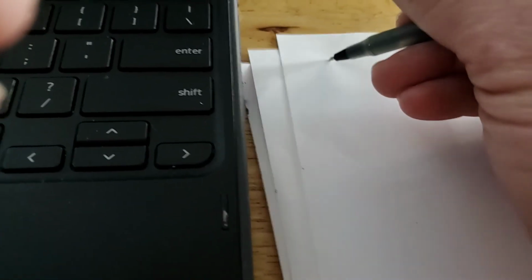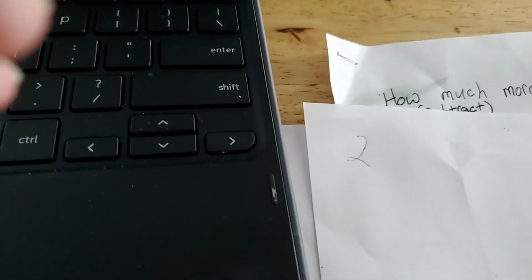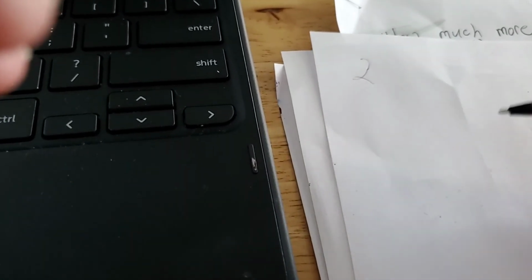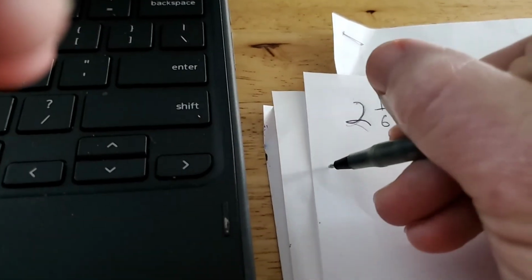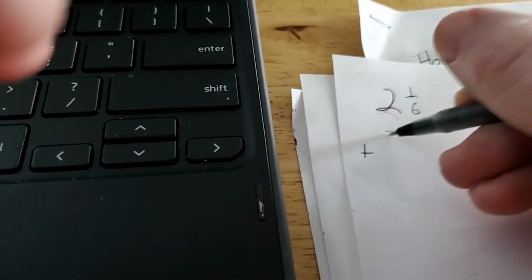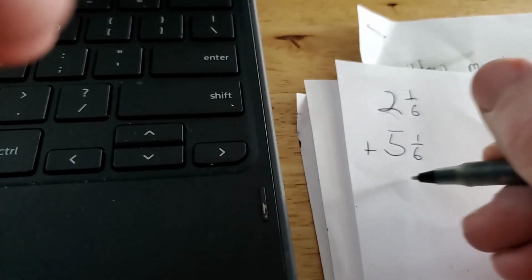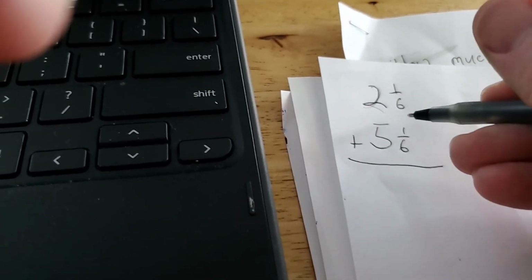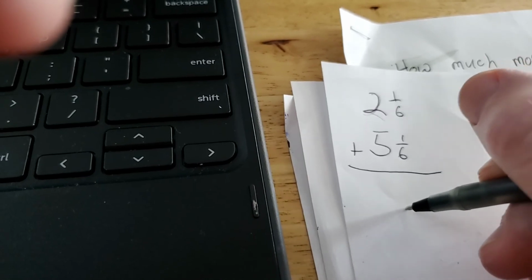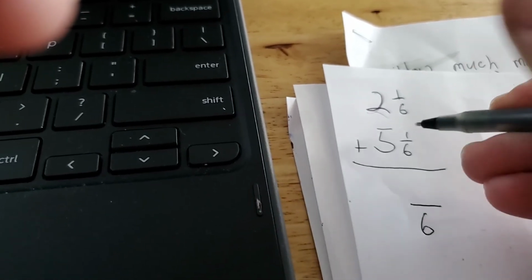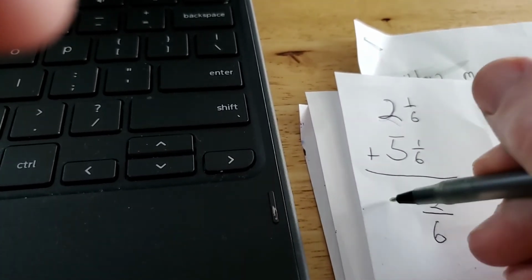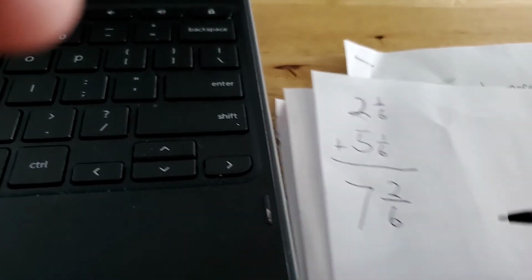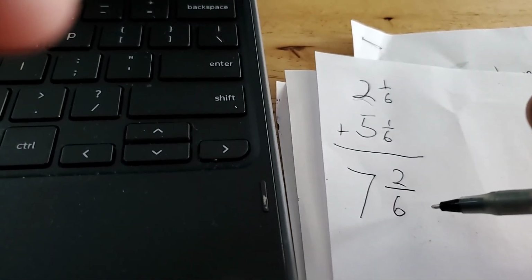And I set them up vertically here. So I would have the 2 1/6 plus the 5 1/6. Yep, and this one's pretty easy because it's got a common denominator already. So we could already set it up to add. That common denominator of 6 is going to stay on bottom. We just add the 2 numerators, which is 1 plus 1. That gives me 2. And then just add the whole numbers after that. So total in the pool, it'd be 7 2/6 buckets of water.